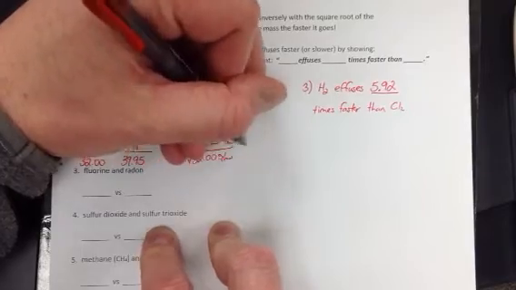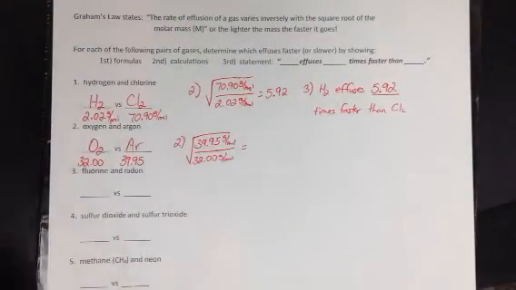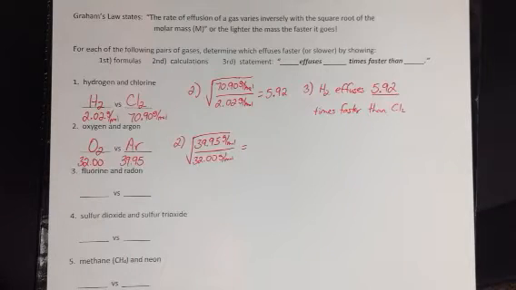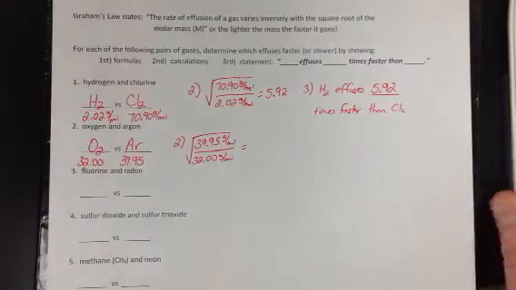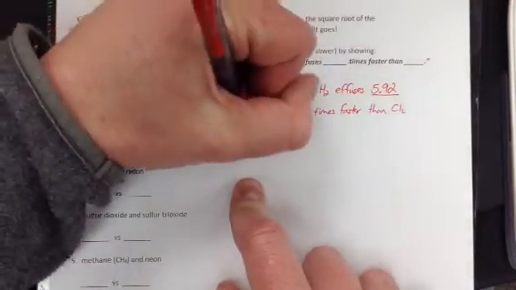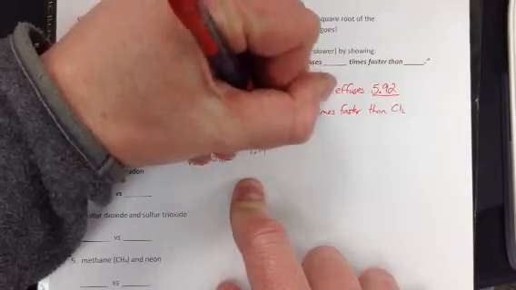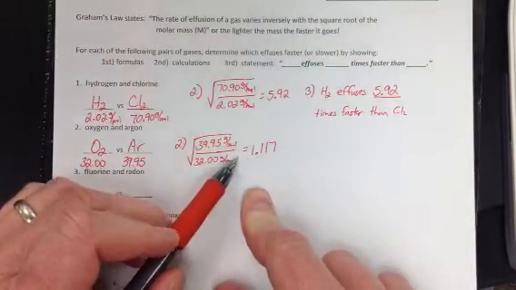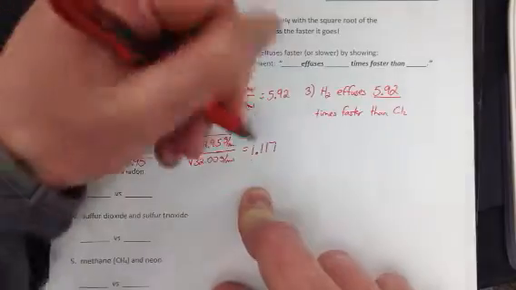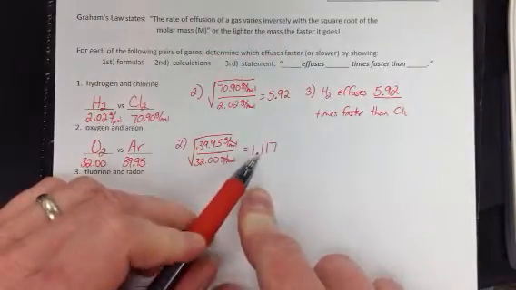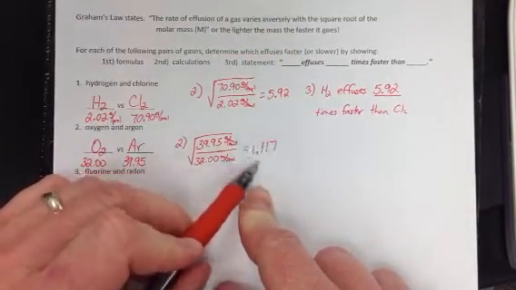So with Graham's law, all we're doing is comparing the molar masses of those gases. So divide, and make sure you take the square root after you divide. And again, since the units cancel out, the grams per mole in this case, this is just a numerical value.